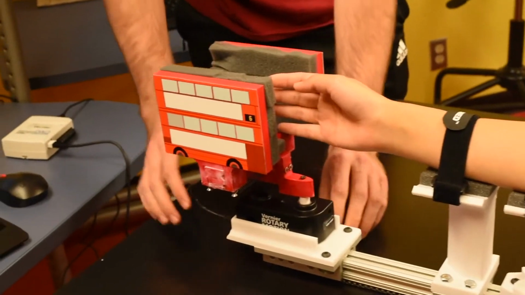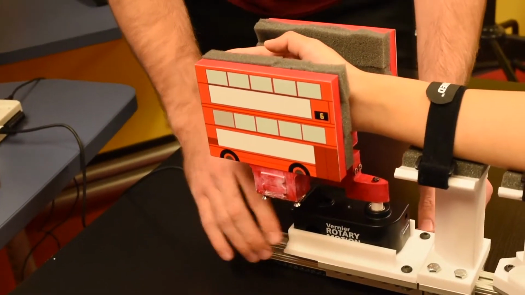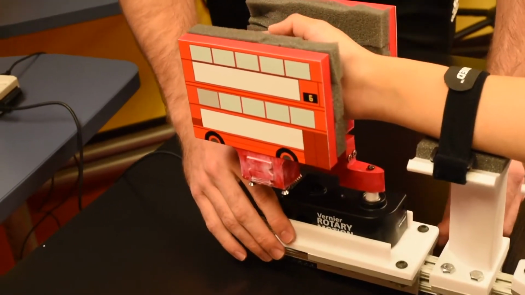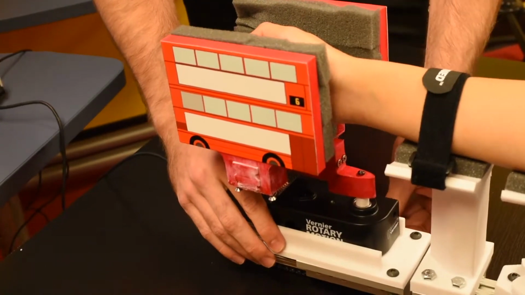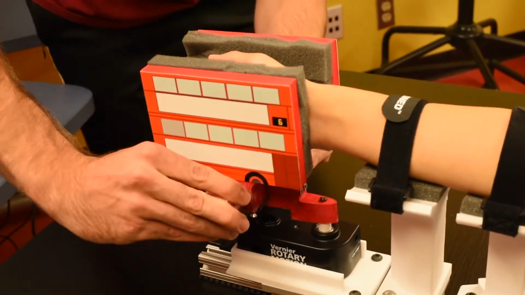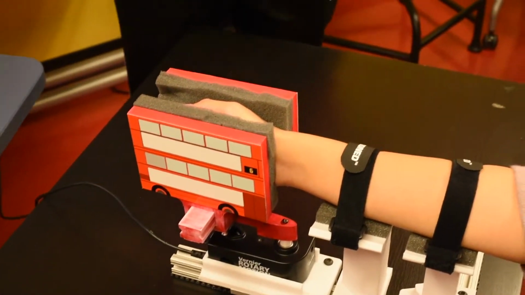And we're going to use this handbrake to position the hand clamp in the perfect position to where the rotation is right at the wrist joint. And so once we're happy with that placement as well, we'll lock that in place. And then we will undo the locks on the hand clamp, make sure that it's nice, secure, and snug, and then the patient is ready to start the trial.